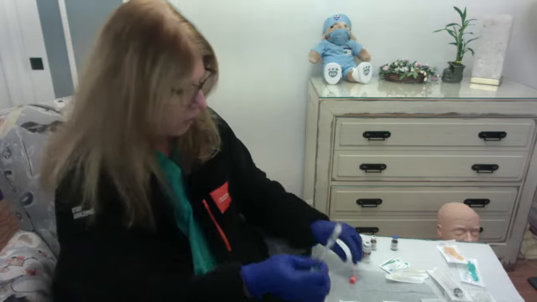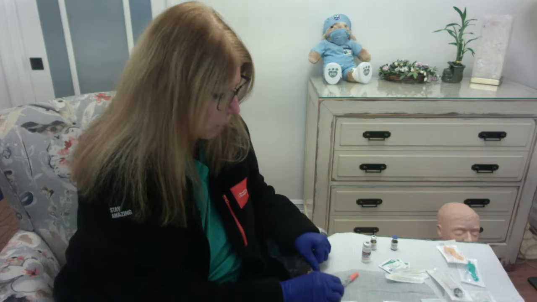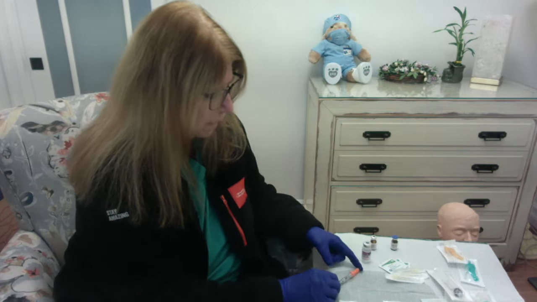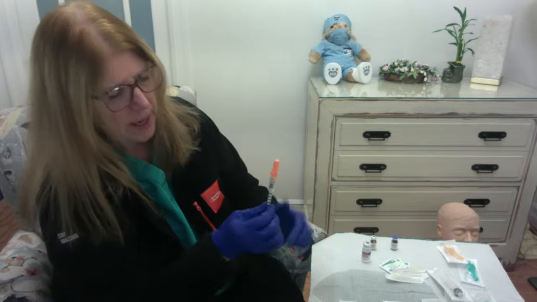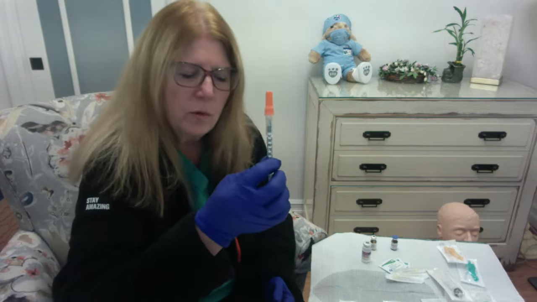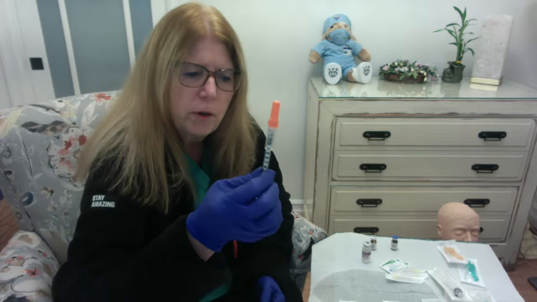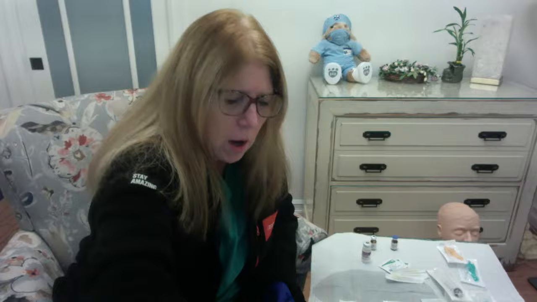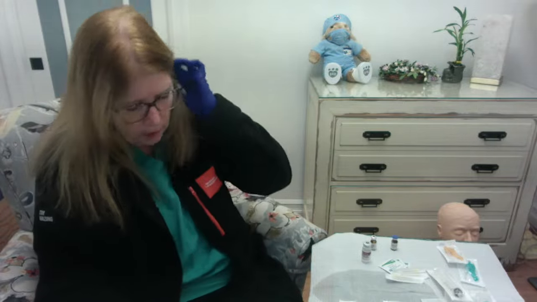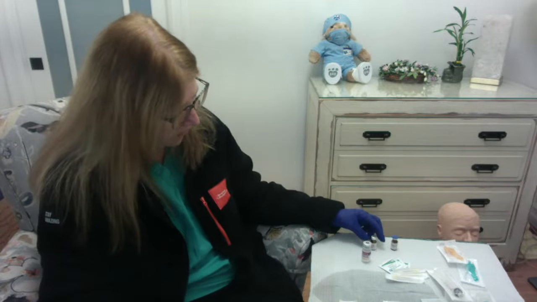I'm going to go for my cap again, one-handed, okay? Might need a little help with the finger, it's a big cap. And I'm going to push this down, okay? We're going to save this one because we're going to use this syringe when we practice subcutaneous injections in a little bit of time. Okay, so that's drawing up medication out of a vial.